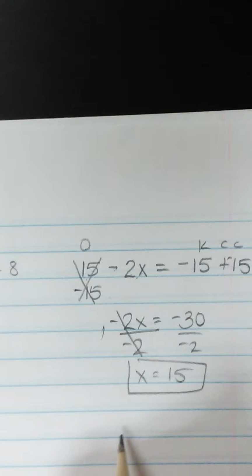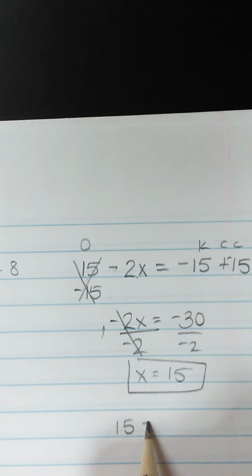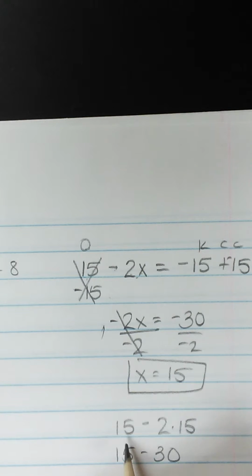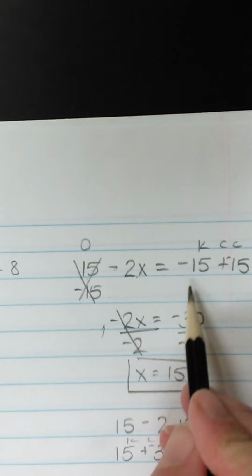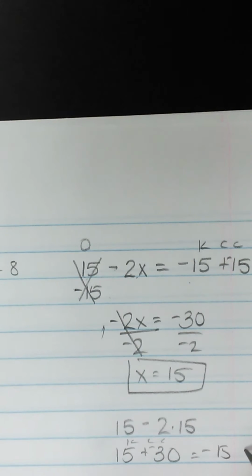Again, let's plug it in. 15 minus 2 times 15. So I've got 15 minus 30. By KCC, I'll get negative 15, and that's what the answer should be, so I know I'm right.